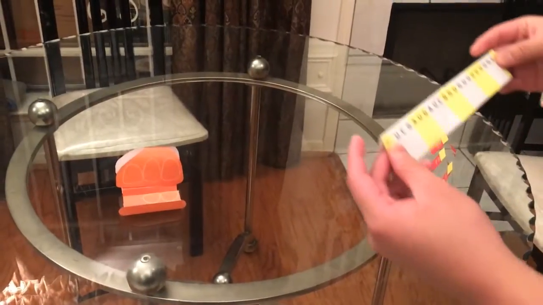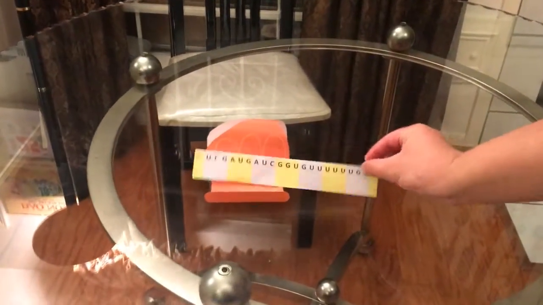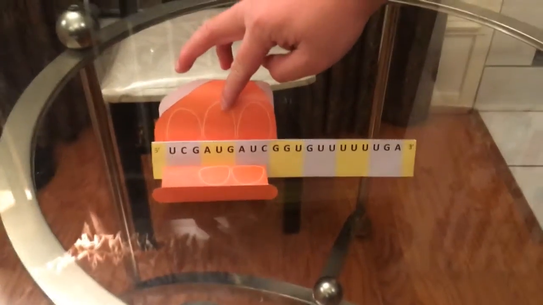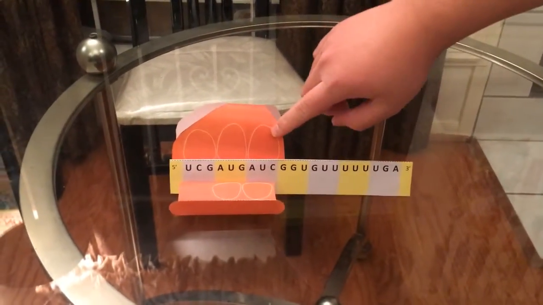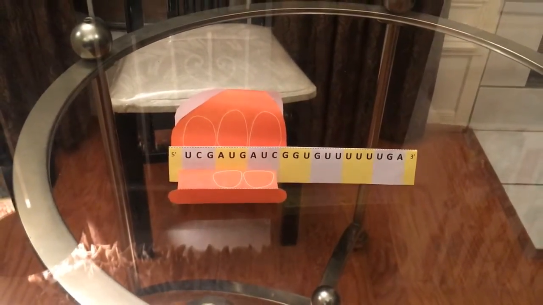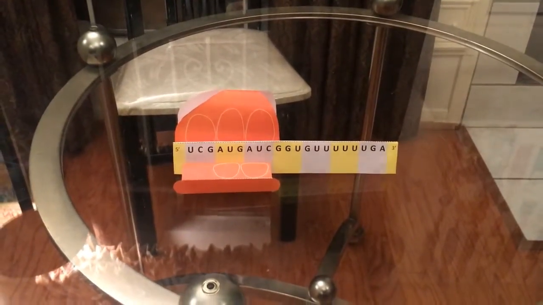So, the mRNA is inserted into the ribosome, where it starts in the P site. The P site is where the peptide bond site is located, and this is the A site, which is the amino acid arrival site. After we're done with the process of initiation, we start with the process of elongation.